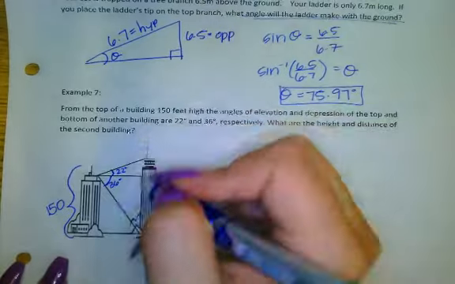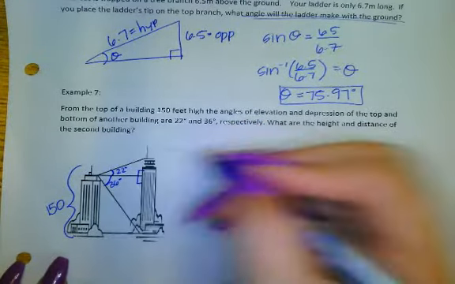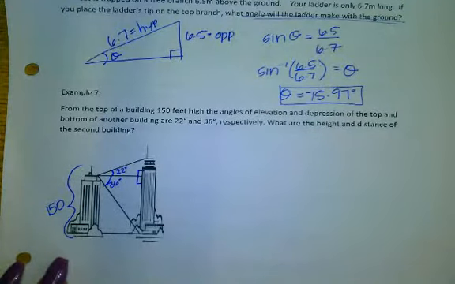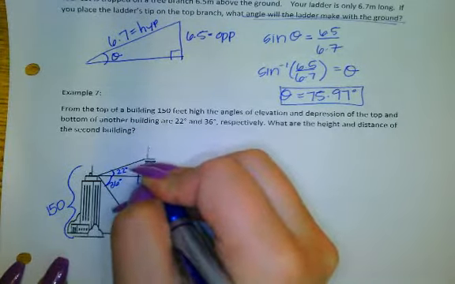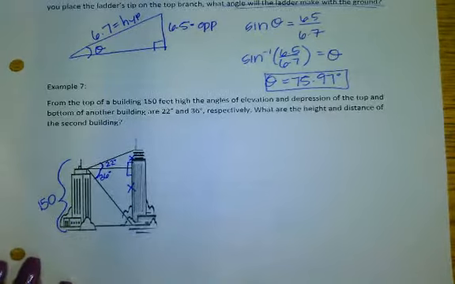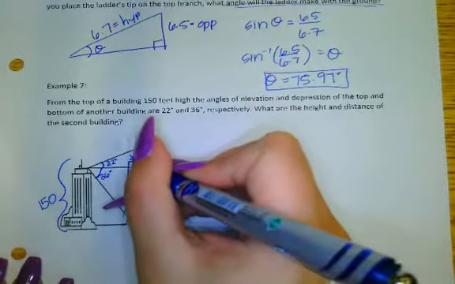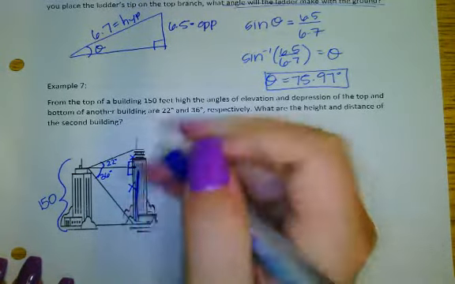And this is 90. So we need to figure out two pieces here. We need to figure out this piece and this piece so that we can add them together to figure out the height of that building. Okay, how tall is this piece? 150.